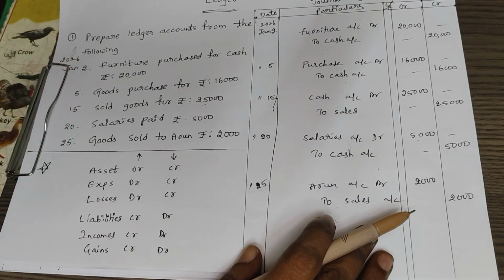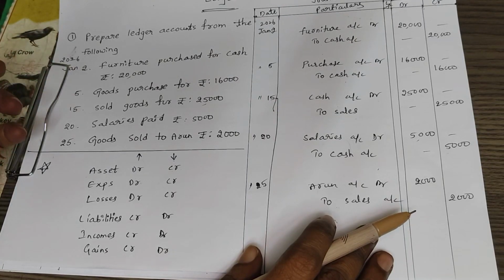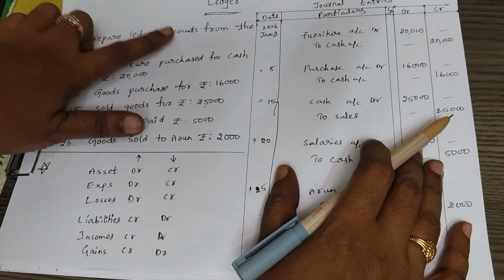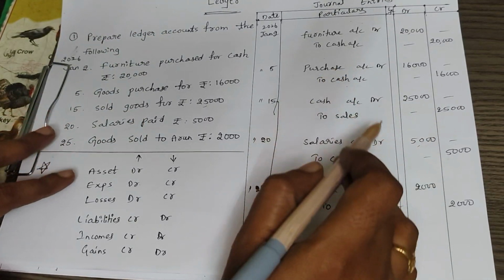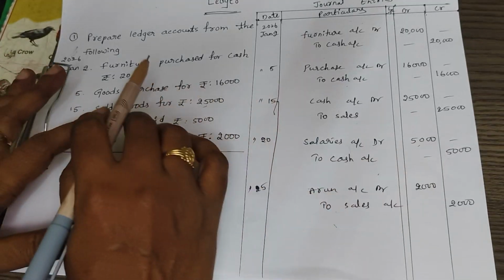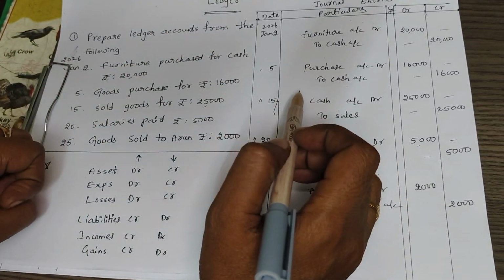So by using this technique also we can write journal entries. Otherwise we need to follow the rules of the double entry system. Okay? Actually, we need to prepare ledger accounts here. Why should we write journal entries? With the help of journal entries only we are preparing ledger accounts. So how to prepare ledger accounts?